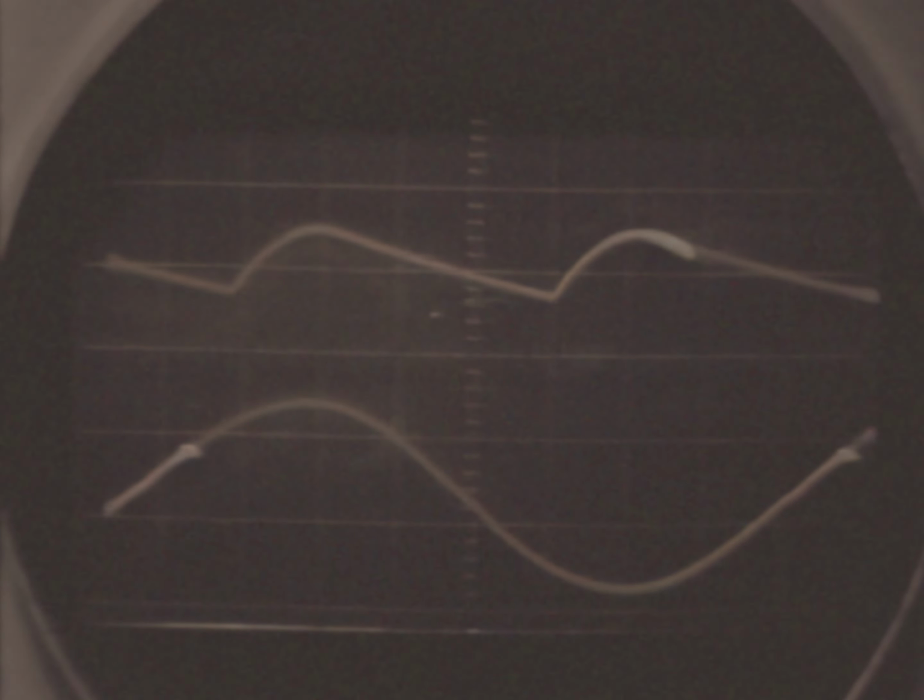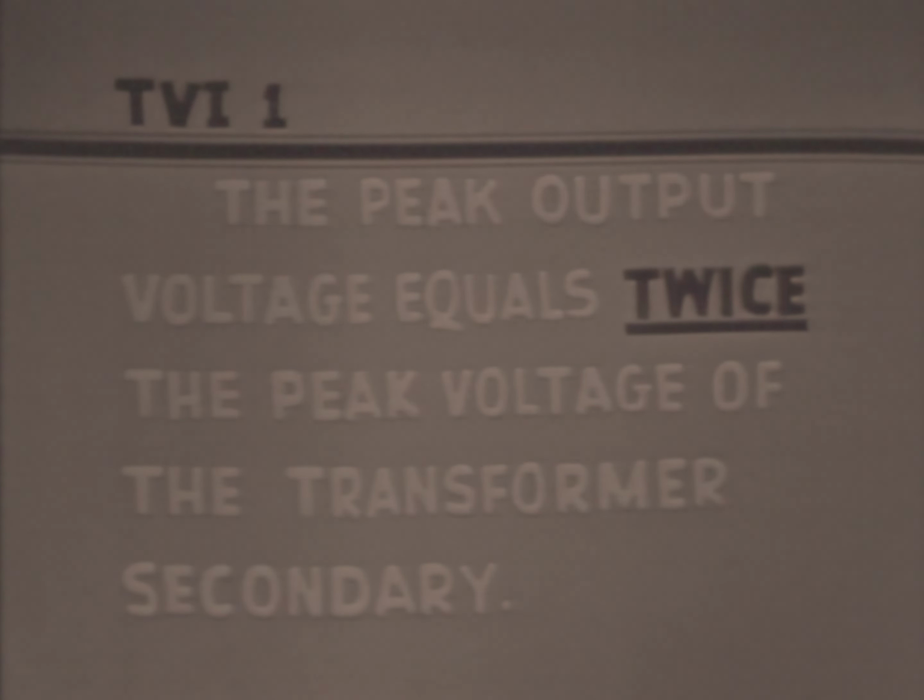Now that circuit operation on both charge and discharge cycles has been discussed, several important points should be re-emphasized in voltage doubler operation. First, most important in voltage doubler circuits is peak voltage. And peak voltage equals nearly twice the peak voltage of the transformer secondary.